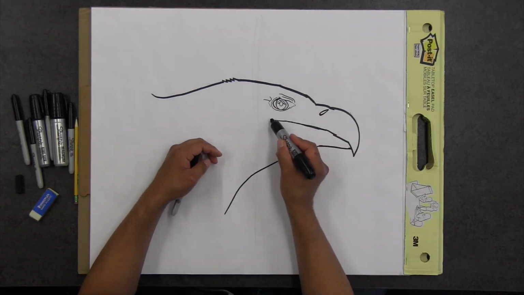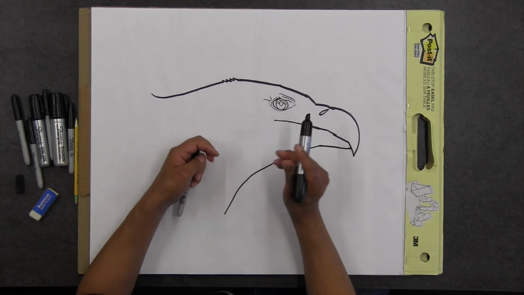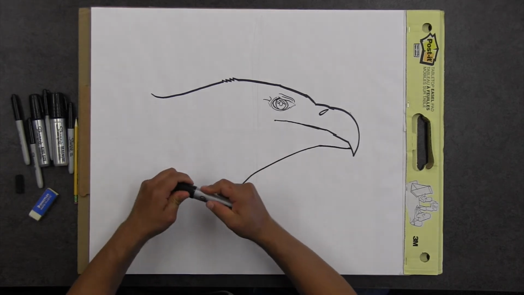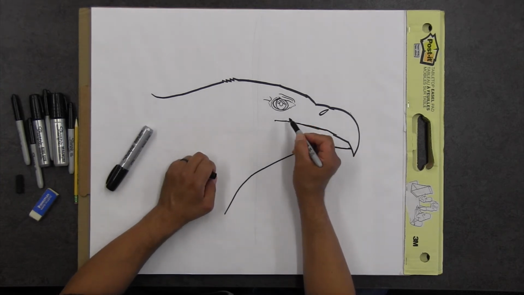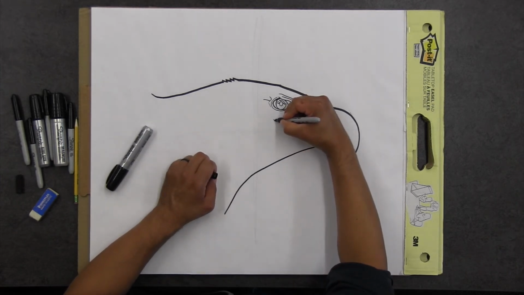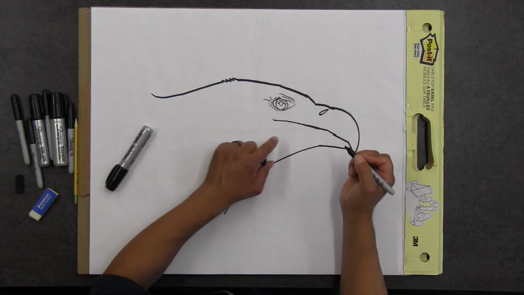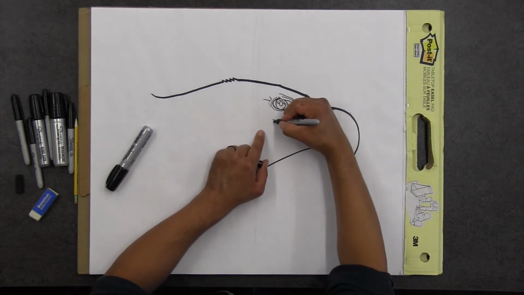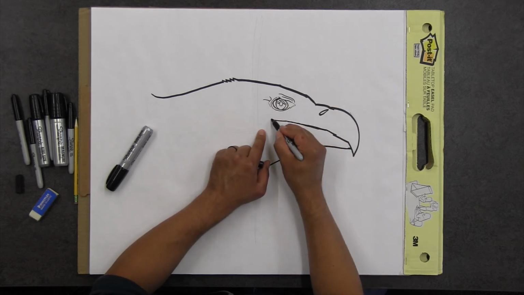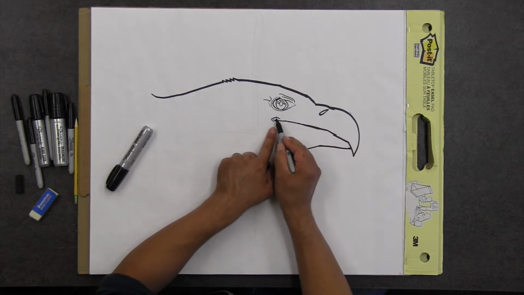Then we want to really define the outer edge of this beak. I'm going to switch to a thinner marker. There's a little bit of details in here. And we're going to just go right around where we have the edge of where our mouth ends. And we're going to go around this edge like this. Maybe I'll come down a little bit right here. So I went right around it, and then I'm going to come over.